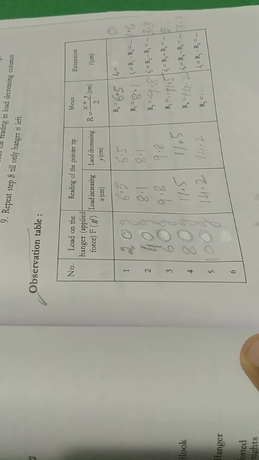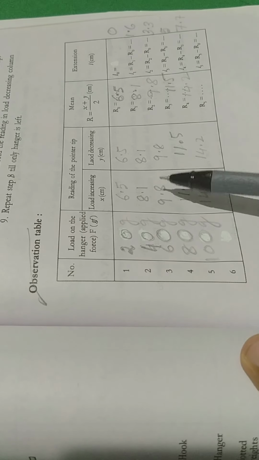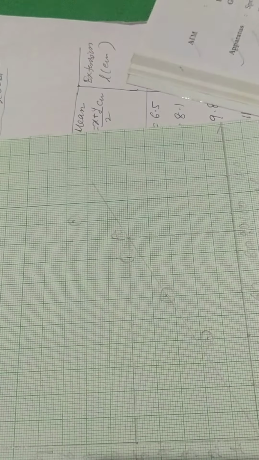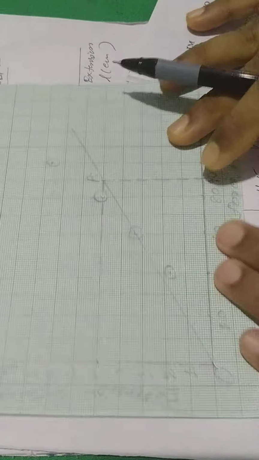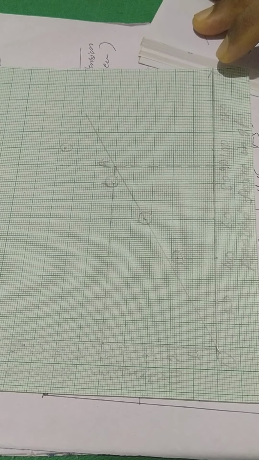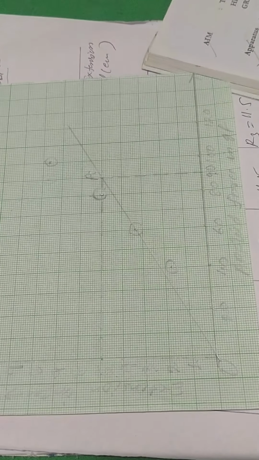These are the probable values for doing this experiment. So you have to write these values. After that, on the back pages, you have to draw this graph, and paste it in the back pages of the practical record book.